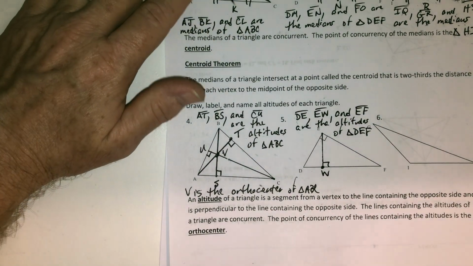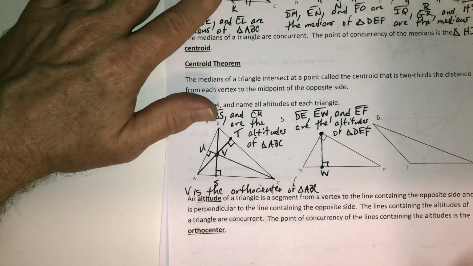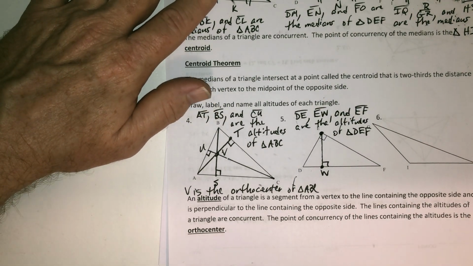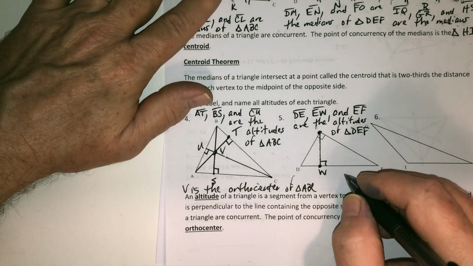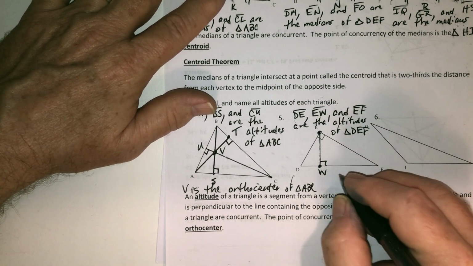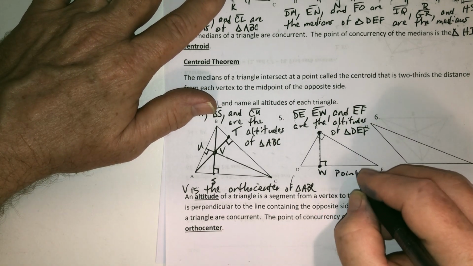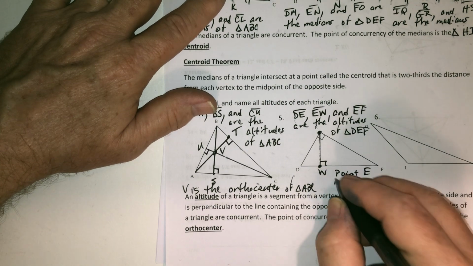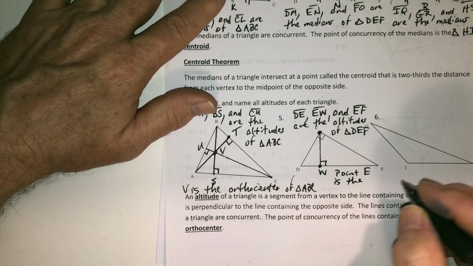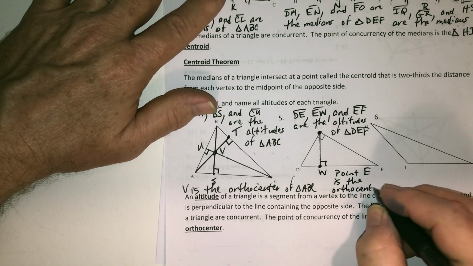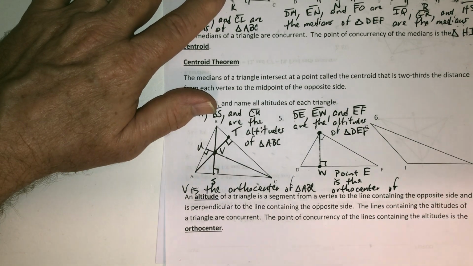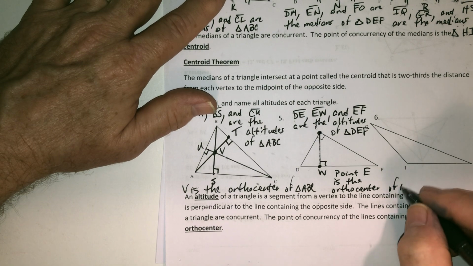Okay. All right, and point E is the intersection of the lines containing those altitudes. All right. So point E is the orthocenter of triangle DEF.